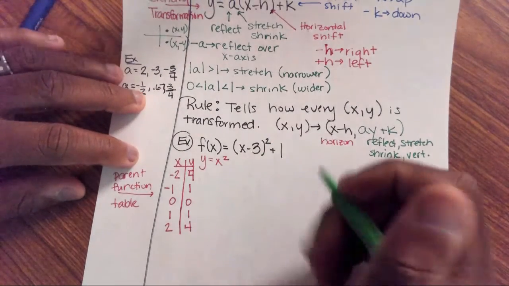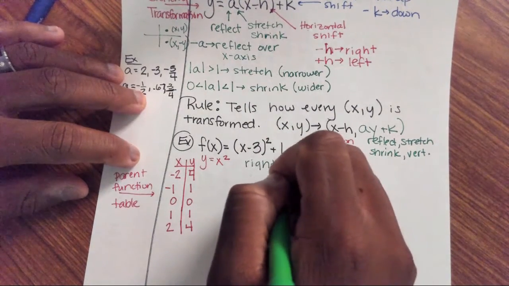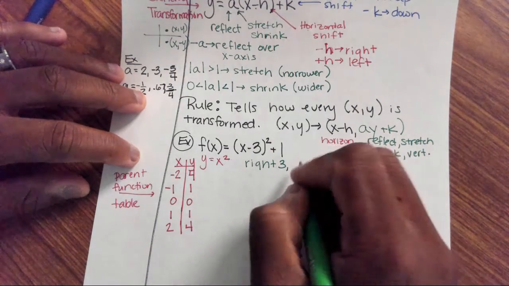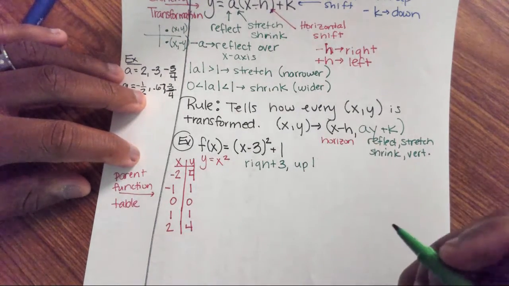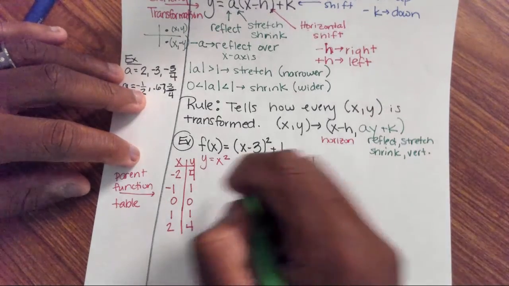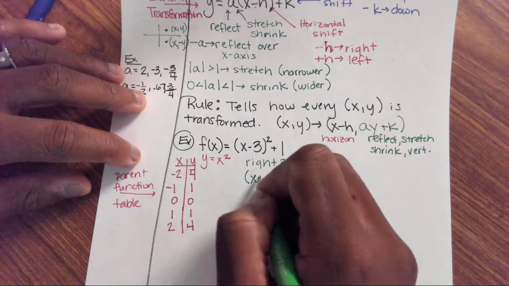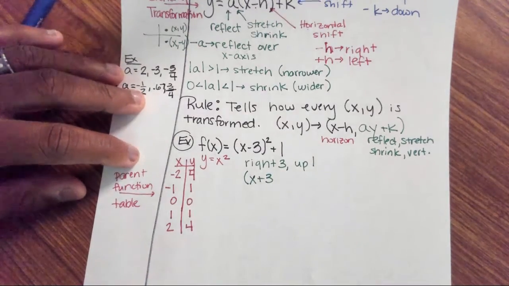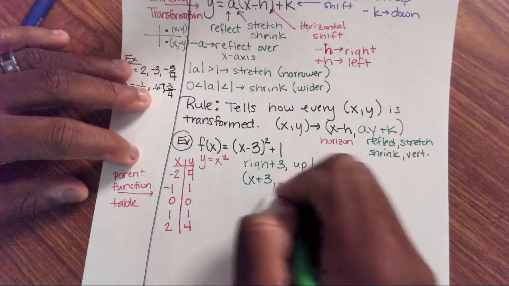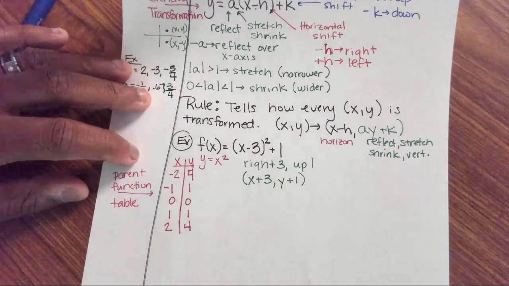How does the minus 3 move the graph? To the right 3. It's opposite of whatever your thought is. So right 3. How does the plus 1 move the graph? Up 1. What I'm going to do now is create a rule for this. Right 3 in terms of symbols means this. If I go right 3, that means I'm adding 3 to every x. So that's x plus 3. Up 1 means I'm doing what? Adding 1 to every y, so that's y plus 1. This is the rule you created.